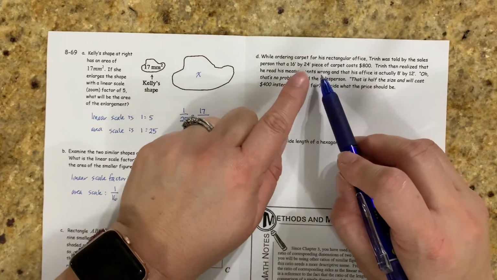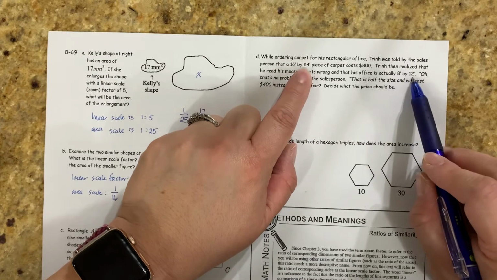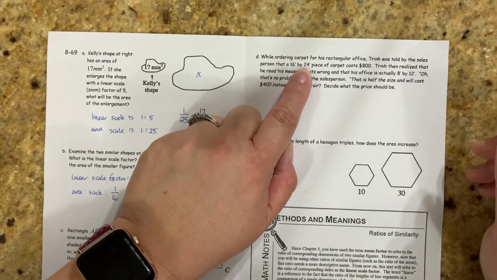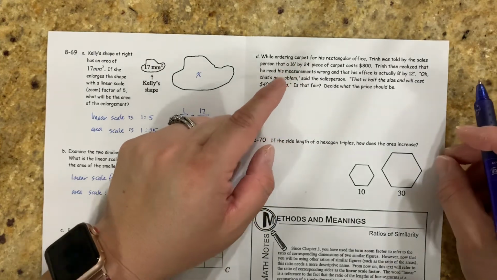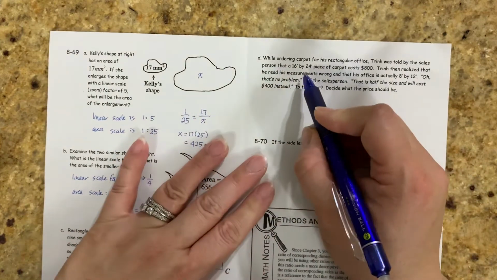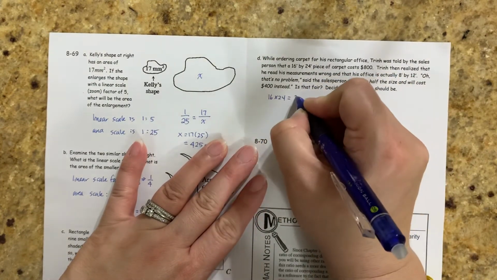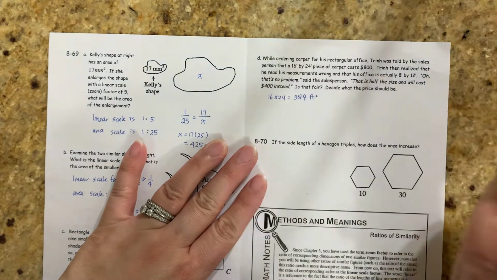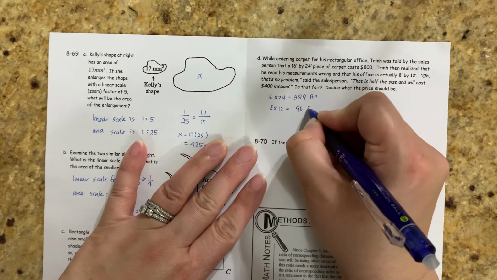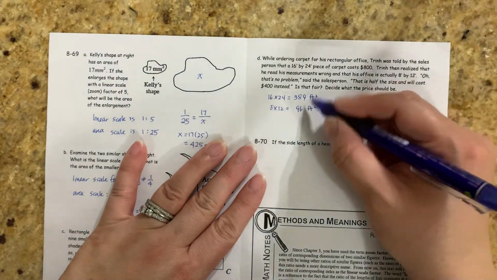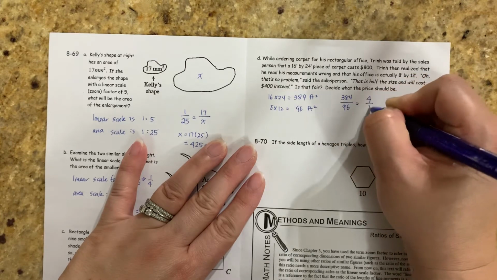Well, first of all, is that really half, right? 16 feet by 24, if you half this, you get 8 feet, and you half this, you get 12 feet. So it is indeed half, but that's only because it's half of each side. Does that affect our area the same way? Let's see. The original carpet that he ordered was 16 by 24. That would give us 384 square feet. The new measurement is 8 by 12. That actually gives us 96 square feet. So what is the comparison? Well, 384 compared to 96 is just 4 to 1.